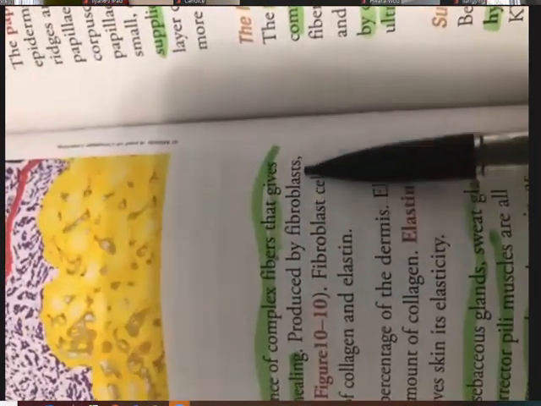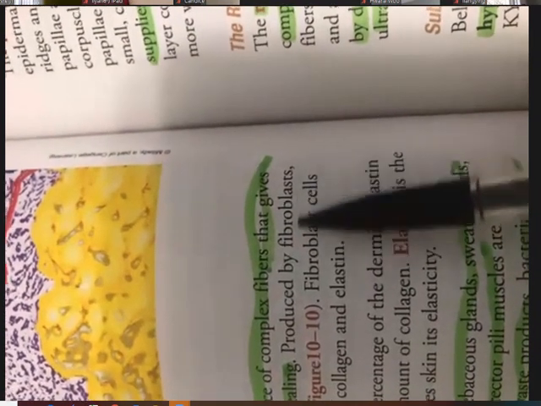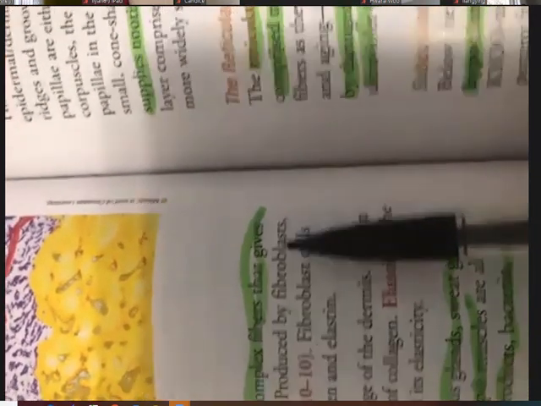Okay, now the collagen. It's a protein substance of complex fibers that give your skin strength and is necessary for wound healing. It's produced by fibroblasts. Now remember, fibroblast is a cell. Produced by fibroblasts, collagen makes up 70% of your dermis. So your entire dermis is 70% collagen.